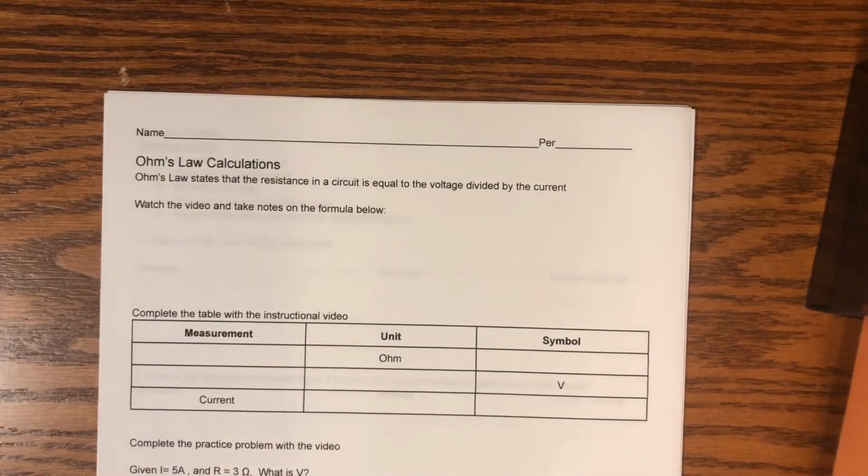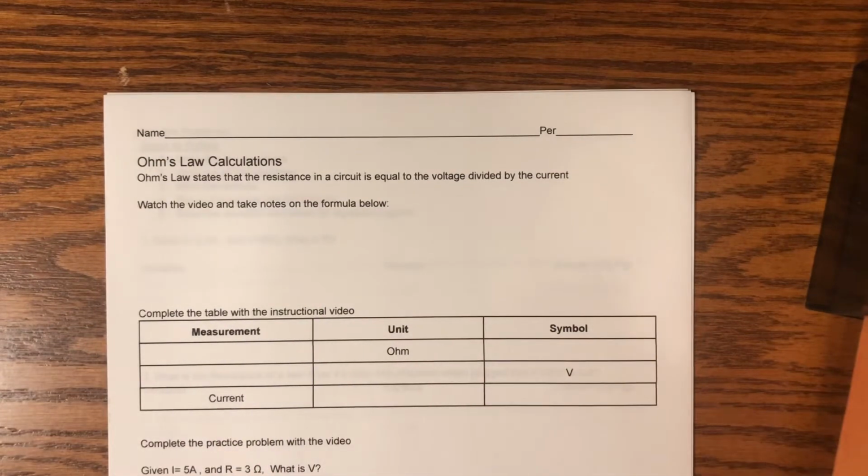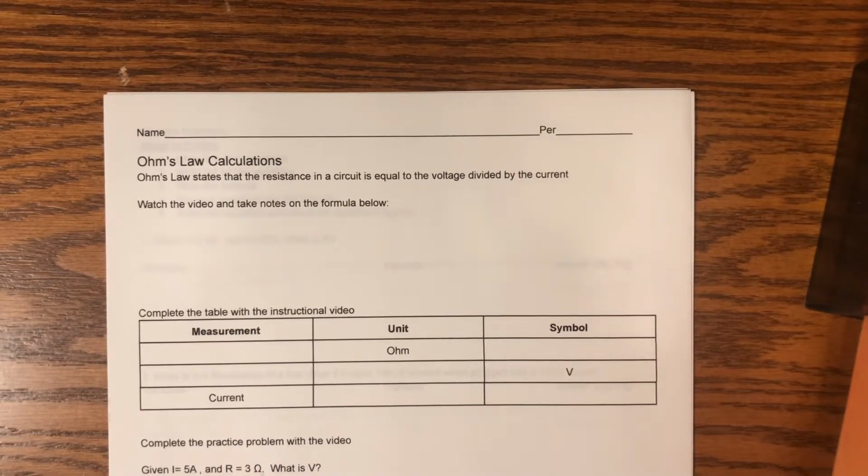Okay, these are your notes for your Ohm's law calculations. Please take notes with me as we go through this. Okay, so Ohm's law states that the resistance in a circuit is equal to the voltage divided by the current.